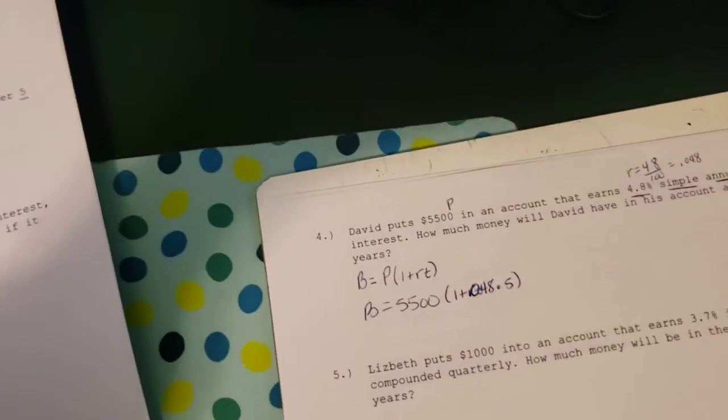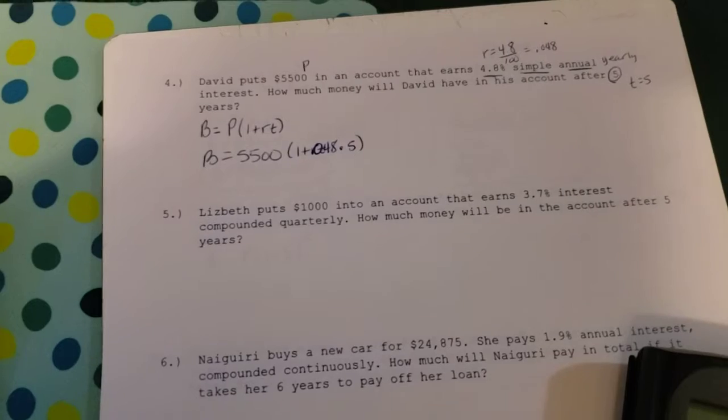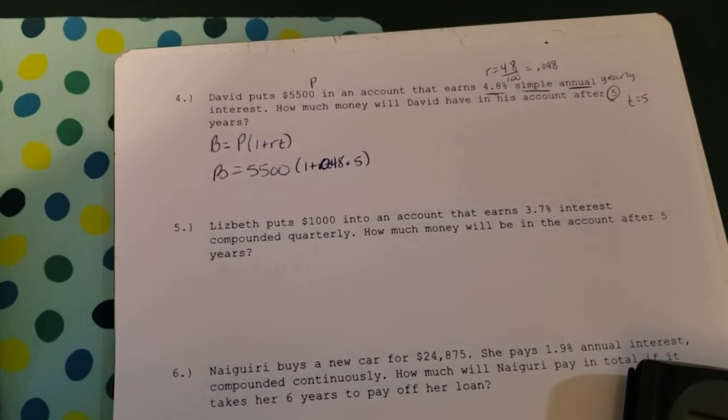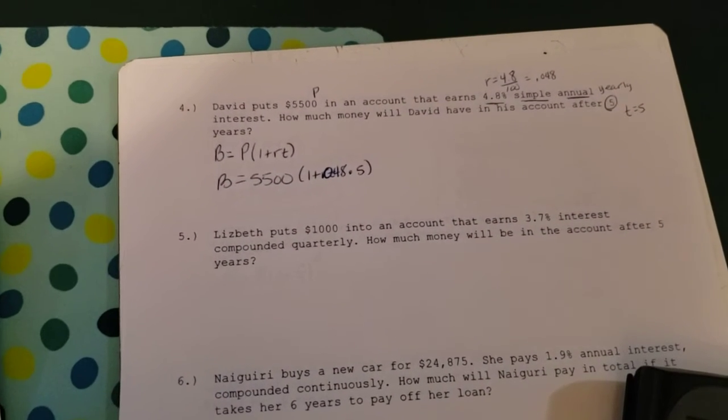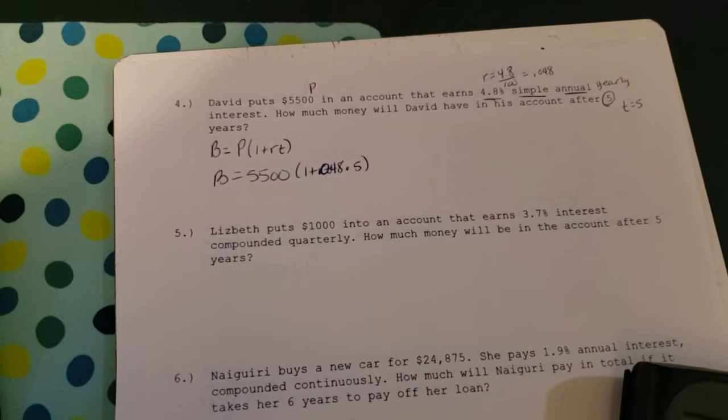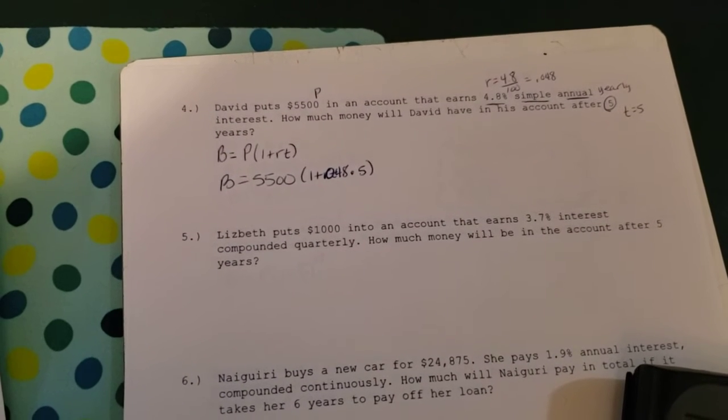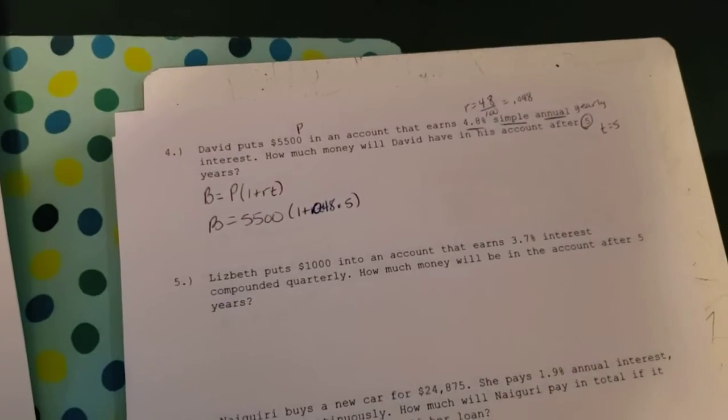So if I do that really quick, 0.048 times 5 gives me 0.24.